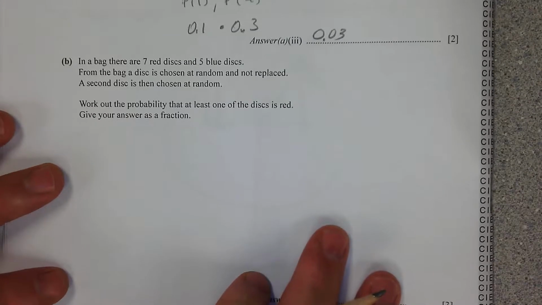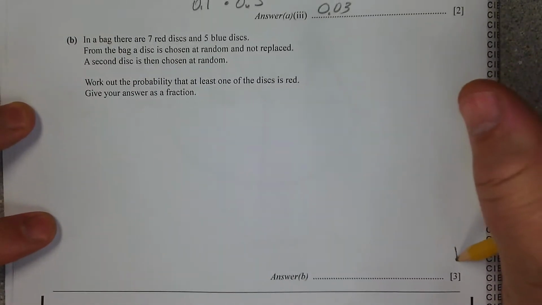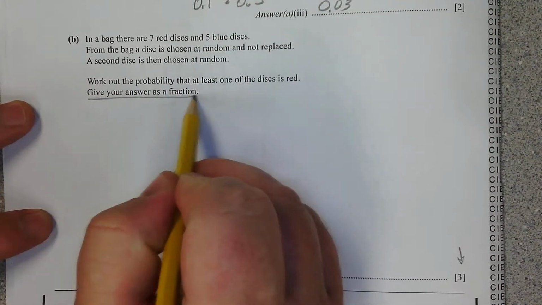All right. Part B says, in a bag there are 7 red discs, 5 blue discs. This is a 3 point question, by the way. That means it's probably a little tricky. Might take 3 minutes to do. From the bag, a disc is chosen at random and then it is not replaced. So you take one out, you do not put it back. A second disc is then chosen at random. Work out the probability that at least one of them is red. Give your answer as a fraction.